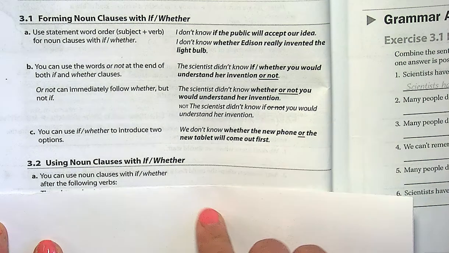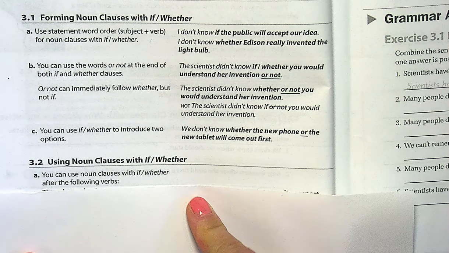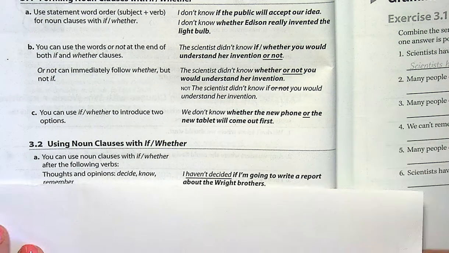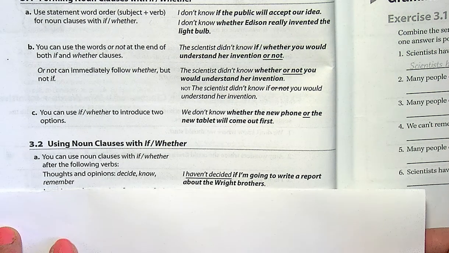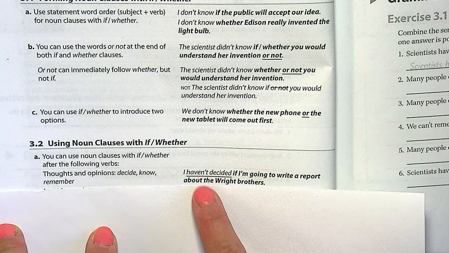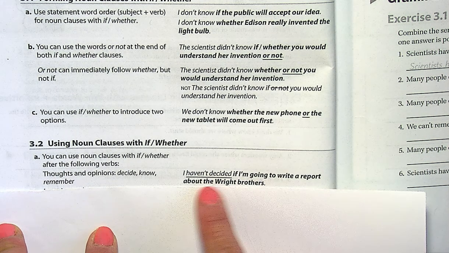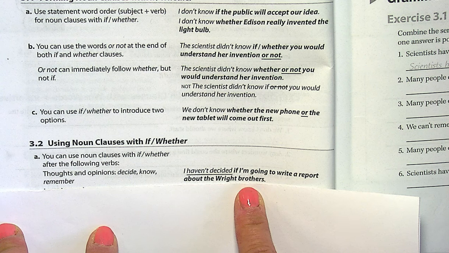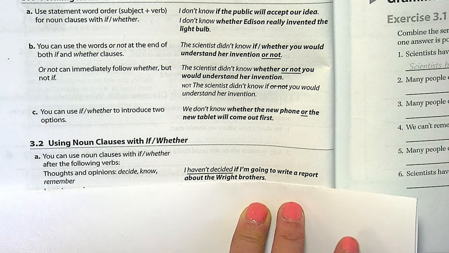You can use noun clauses with if and whether after the following verbs. Verbs like decide, know, and remember. For example, I haven't decided if I'm going to write a report about the Wright brothers. Let's take a look. I'm going to write another example right here.